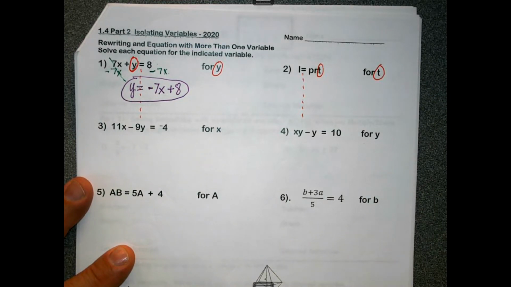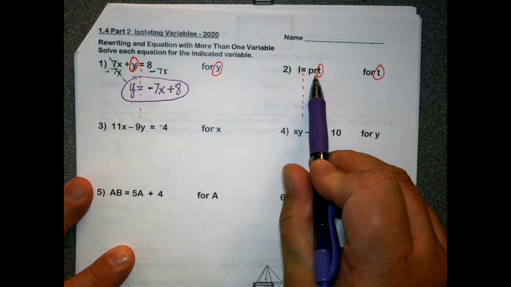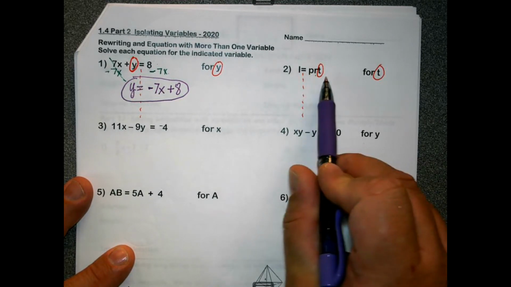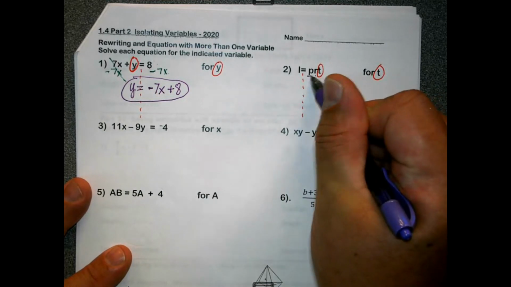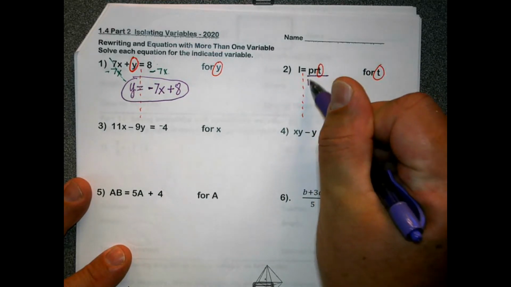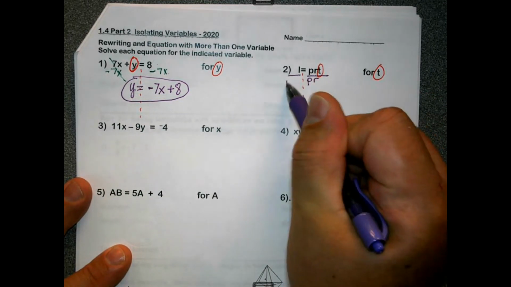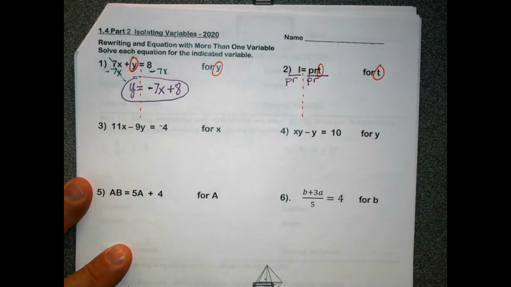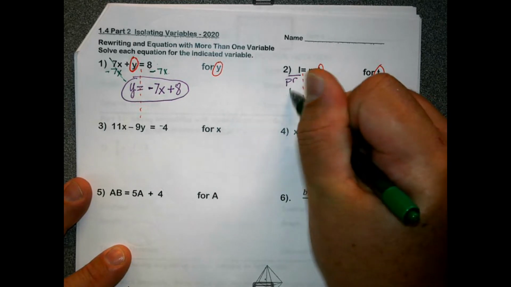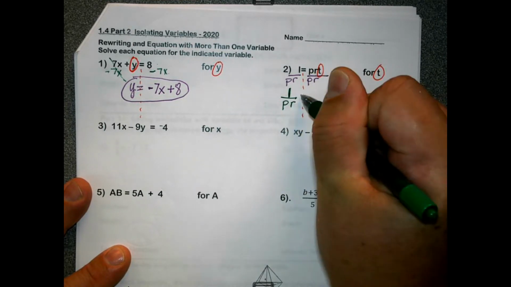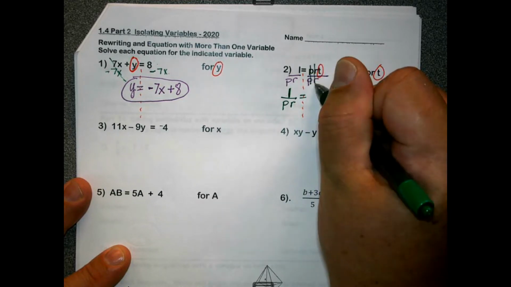So that means I have to get rid of the p and the r. So yeah, divide, because this is all multiplication, right? So I'm just going to divide what I don't want, and that's the p and the r. Remember to do it to both sides of the equation. So I have I, or L, don't know what it is, divided by P R. That's good. These cancel, and I get my t.